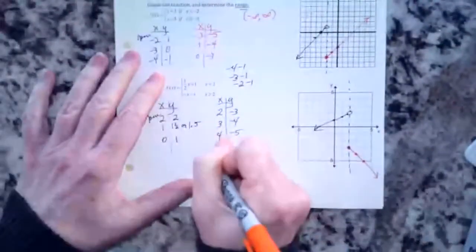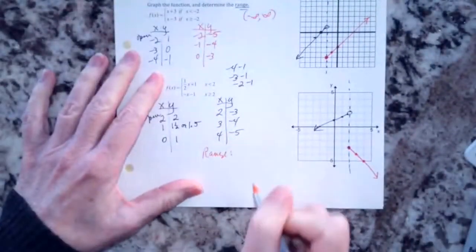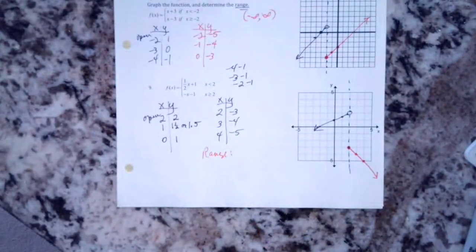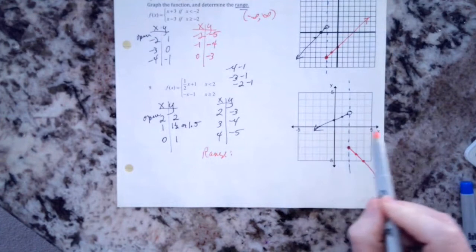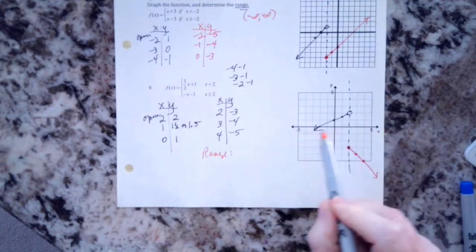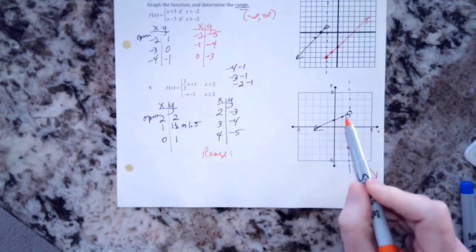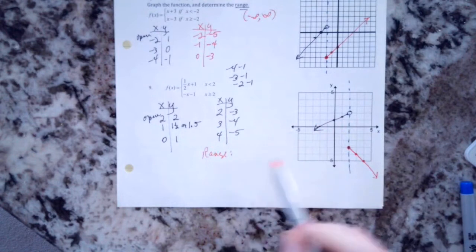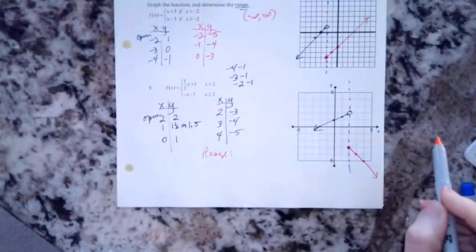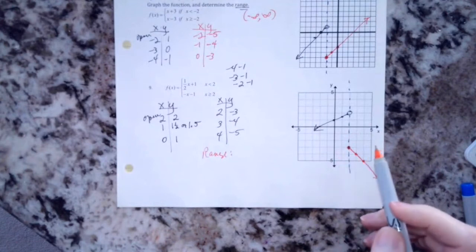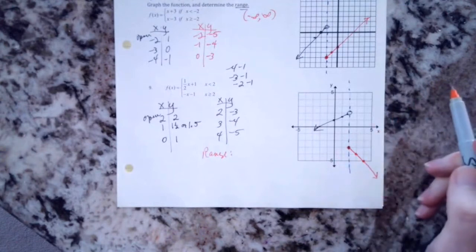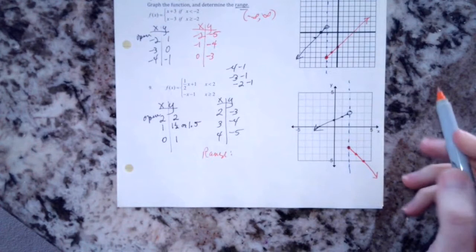We were not asked to find range here, but let's do it. Let's do it because this is a weirdo, and weirdos are always good for you to think about. Okay, so remember with domain, we're looking at the x-axis. It didn't tell us anything about the domain, but I can see that we're going all the way to the left. We're going all the way to the right with no gap. So the domain is negative infinity to positive infinity. Range is not going to be that, though. Let's look at what we've got with range.